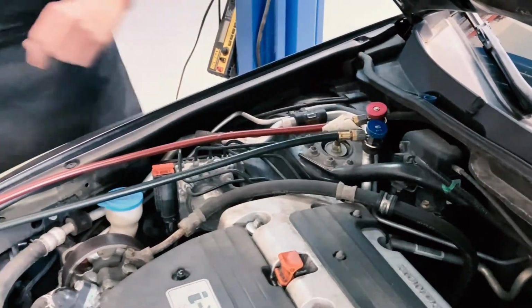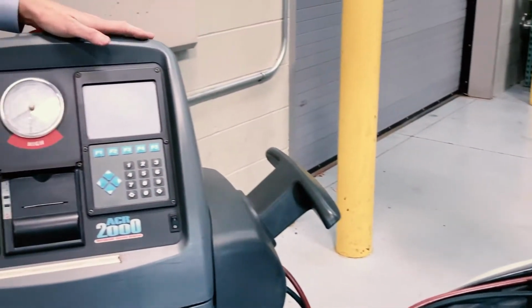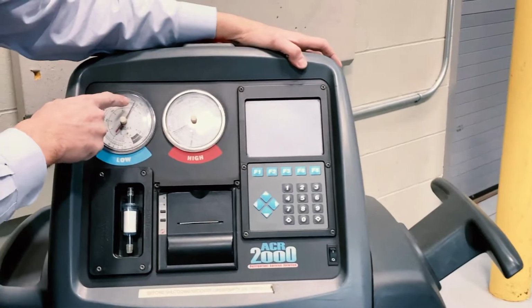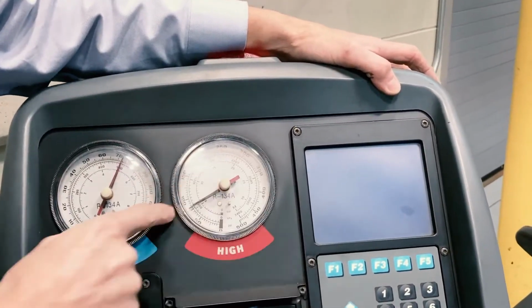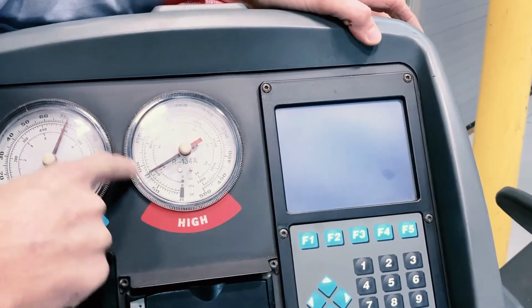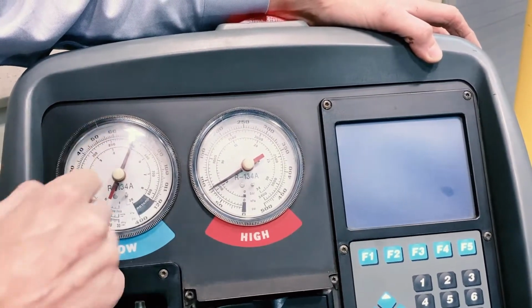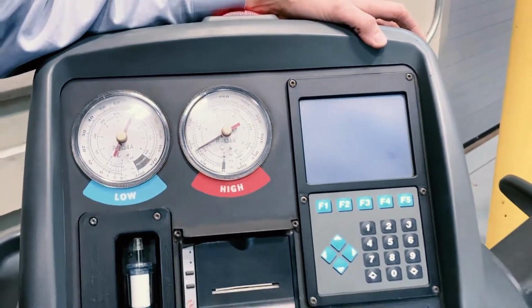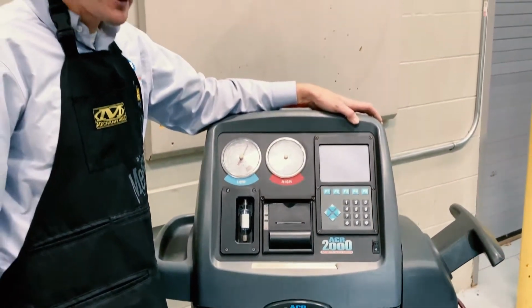So if we come back over here to our gauges, they should show approximately 70 to 75 psi. And you can see these pressures are what we call static pressures. This is between 50 and 100, which is about 75 psi, approximately 75, 76 psi here as well. And so that aligns with ambient temperature. So the next thing we're going to do is start this up, and I'm going to show you how to get this compressor to pump.